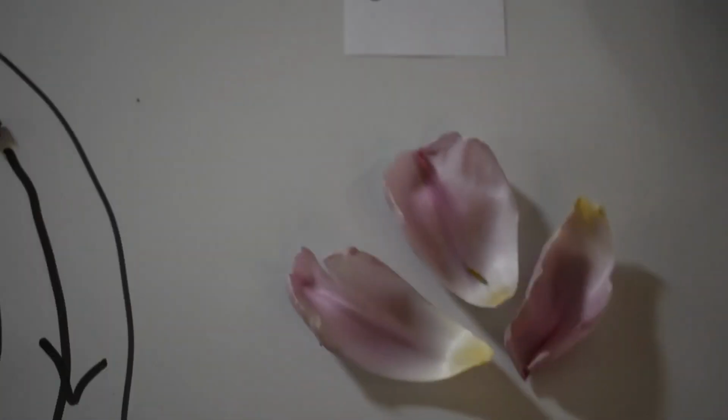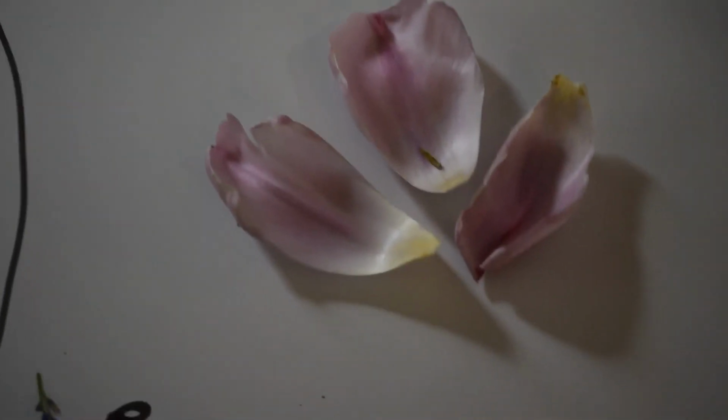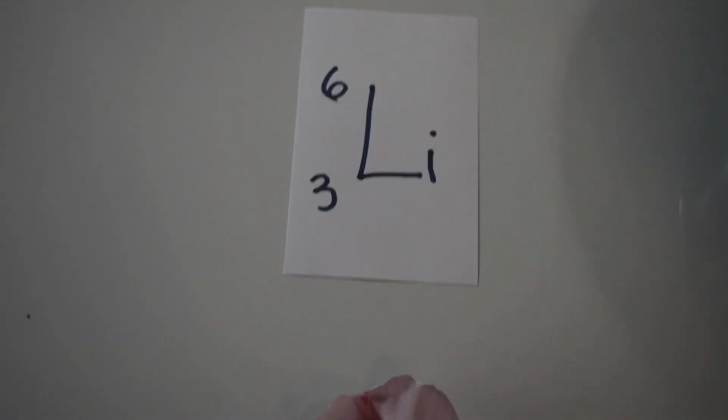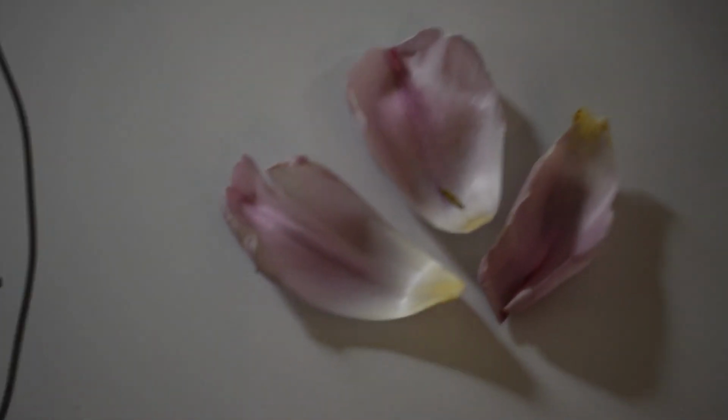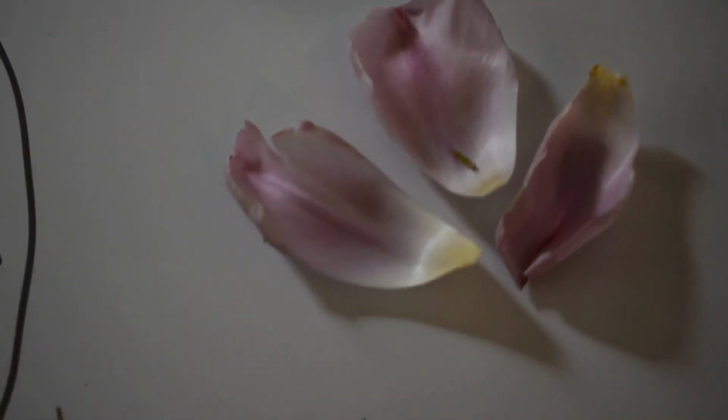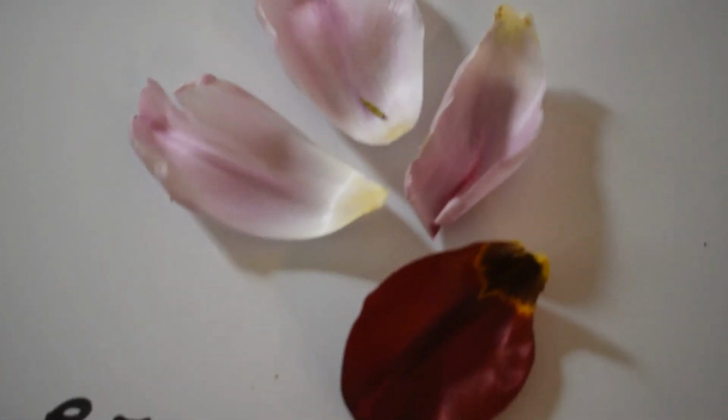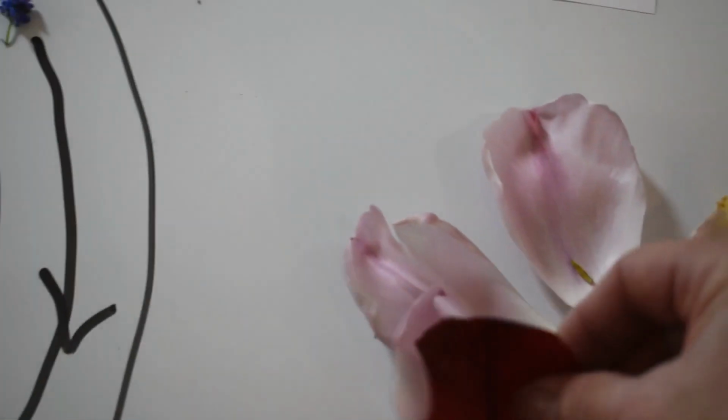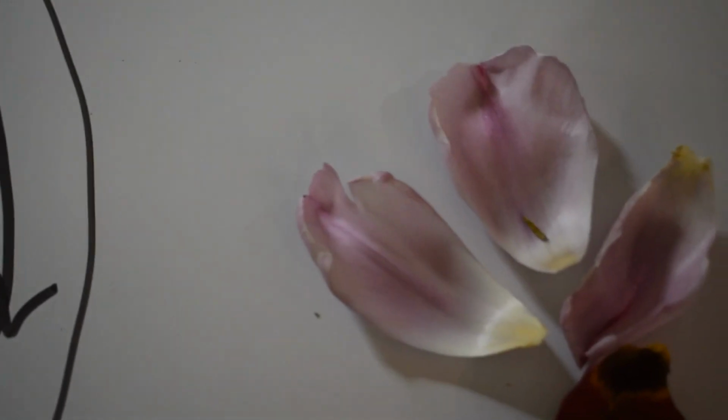So how am I going to do that? Well, it's still going to have 3 protons, but it only has a mass of 6. So 6 minus 3, that means I must only have 3 neutrons in this atom. So I'm just going to add, whoops, can't add another proton.